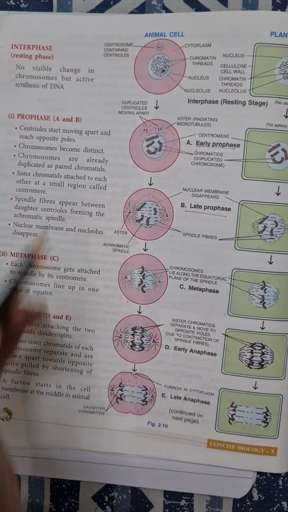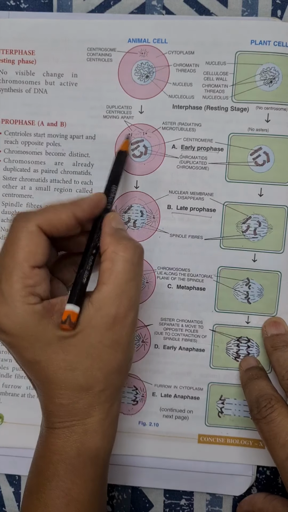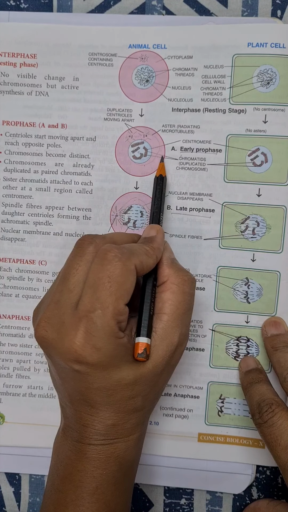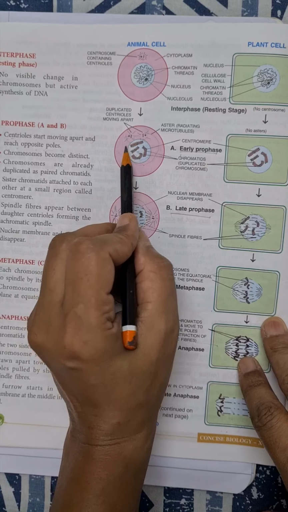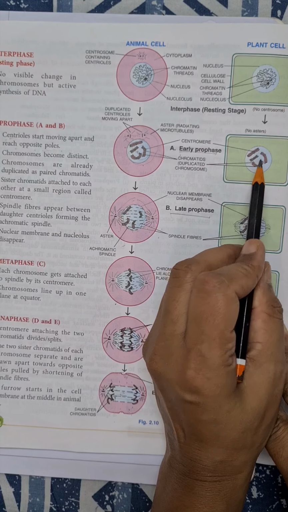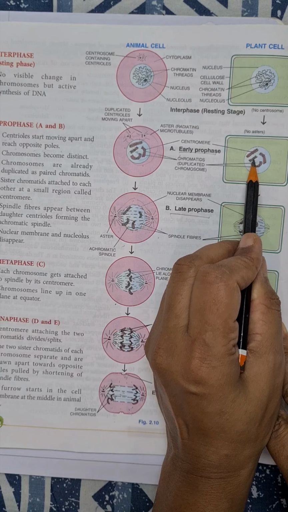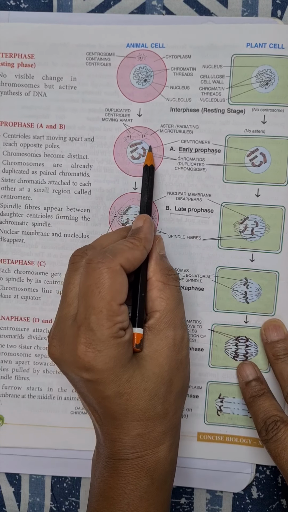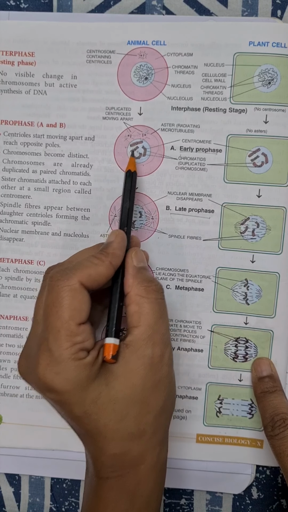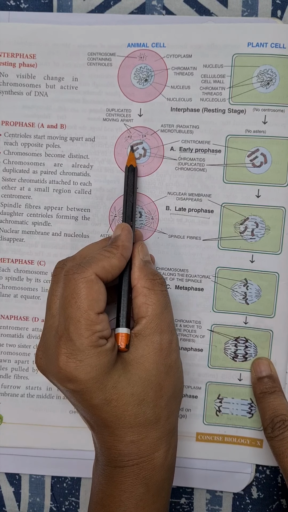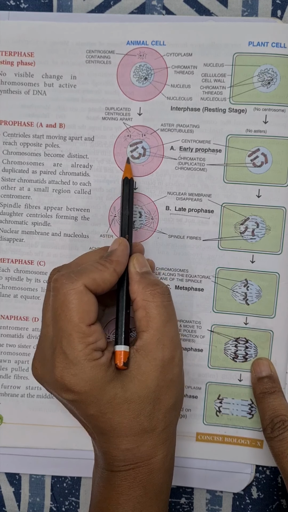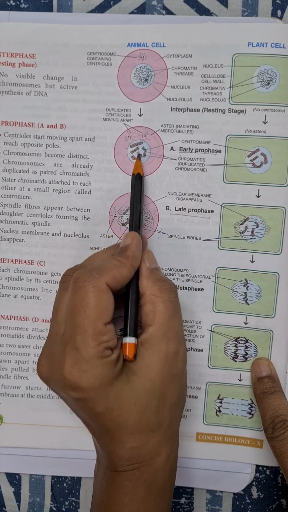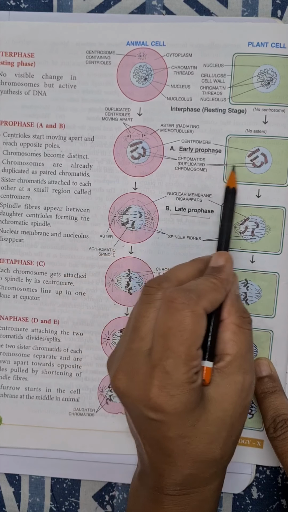Again, one revision. In prophase, the first change in animal cell is that the centrosome divides and the centriole moves towards the pole. Spindle formation takes place both in animal cell and in plant cell. In plant cell, spindle formation takes place by the condensation of microtubules, and here this spindle formation takes place in between two centrioles. Chromosomes are already duplicated, having two sister chromatids, one centromere, and at the end of the prophase, they begin to move toward the center, that is the imaginary center of the cell in both animal and plant cell.